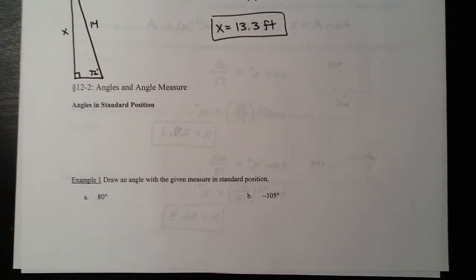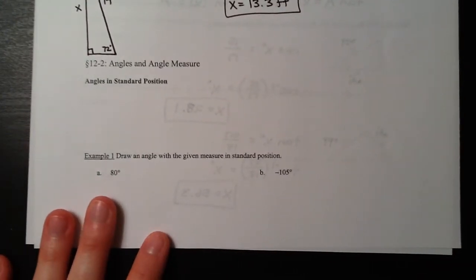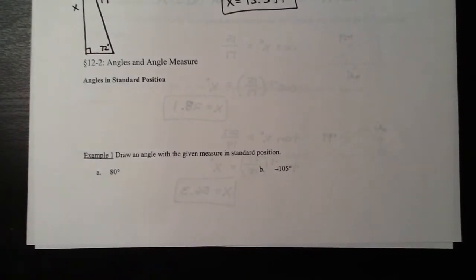All right, so in 12.2, we're going to be looking at angles and angle measure. We were talking in the last video about how your calculator has two different modes, one for degrees and one for radians. You guys know all about degrees by now. We're going to be learning about a new angle measurement called radians. So first we're going to learn about angles in standard position, which comes first, and then we will learn about these new angle measurements called radians.